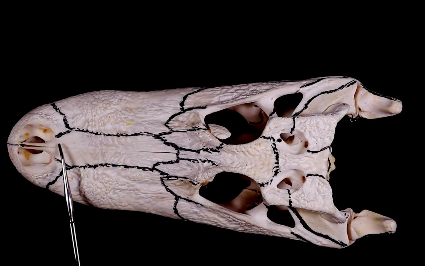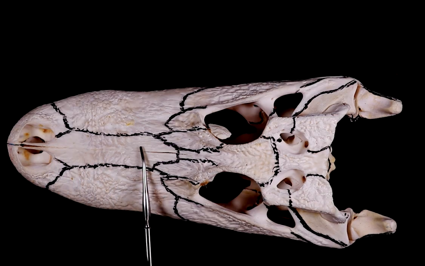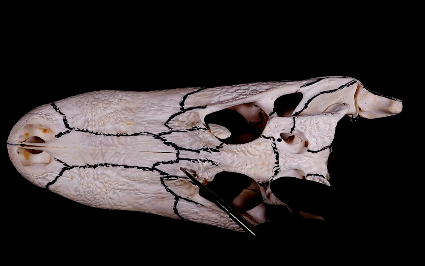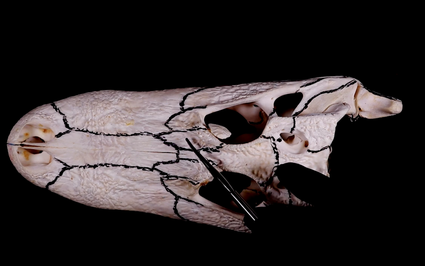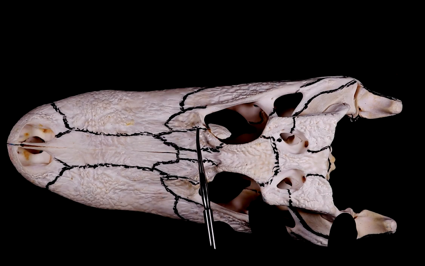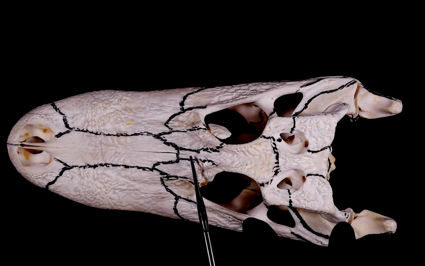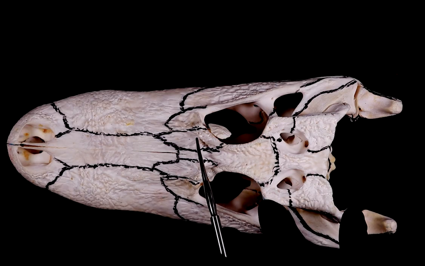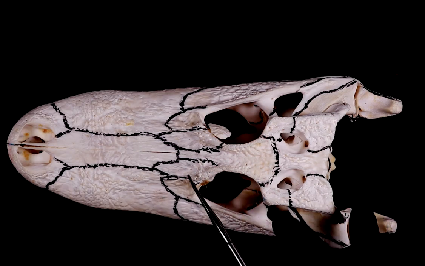Over here we have the nasal bone, so these nasal bones are going to come over top of the nares a little bit, right? So this is going to be your nasal bone. Then we have our prefrontals. This is a prefrontal, this is the left prefrontal, this is the right prefrontal. And notice that the prefrontals sit sort of lateral and anterior to the frontal bone. So this is the frontal bone. So prefrontals and then frontal bone.